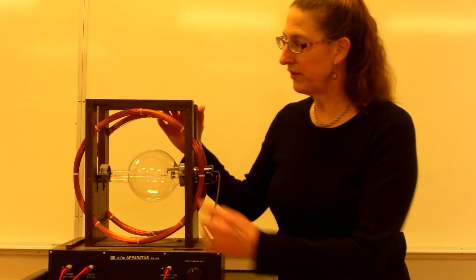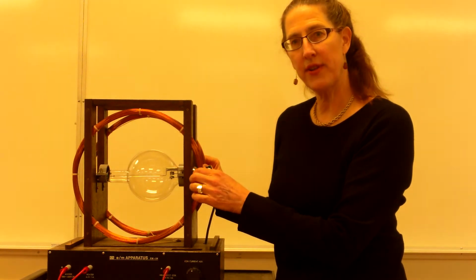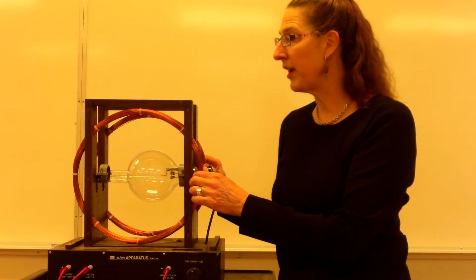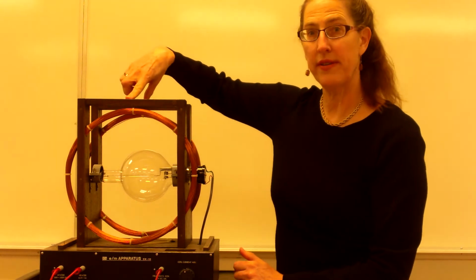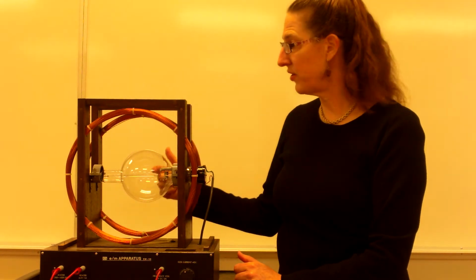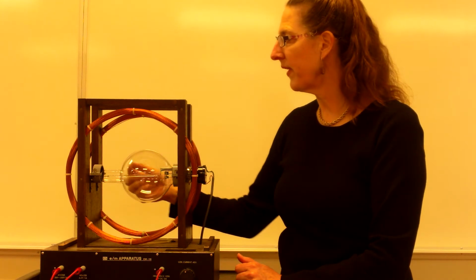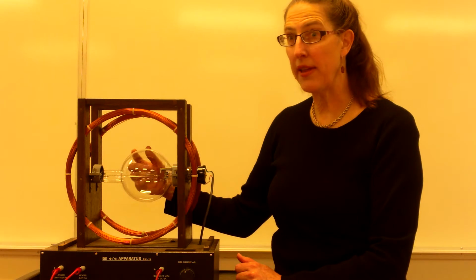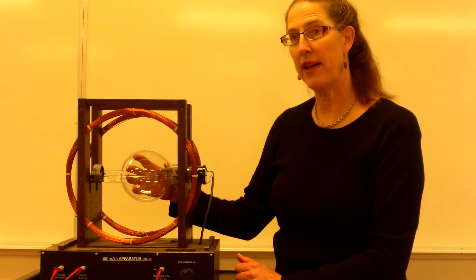The magnetic field comes from these coils of wire, and this configuration is called a Helmholtz coil because the radius of the coils is equal to their separation, and that creates a nice strong magnetic field right through the center of the coils. When the electrons enter the argon gas and travel in their circular path, you will see a green beam inside the glass tube.